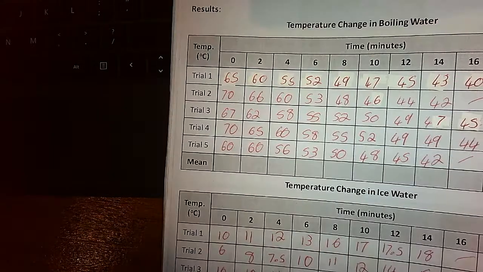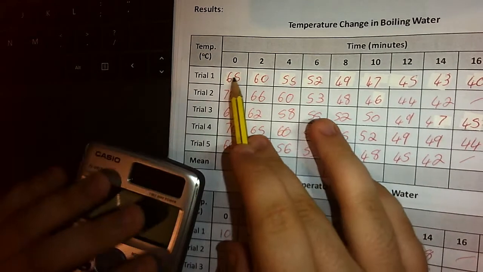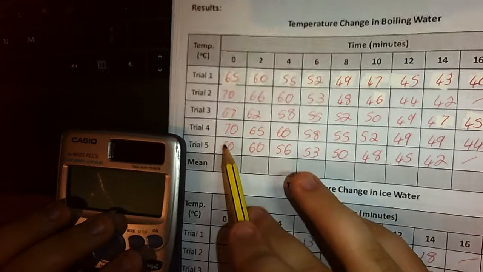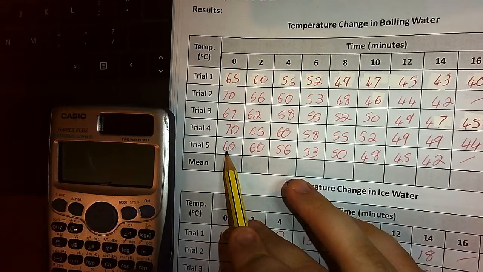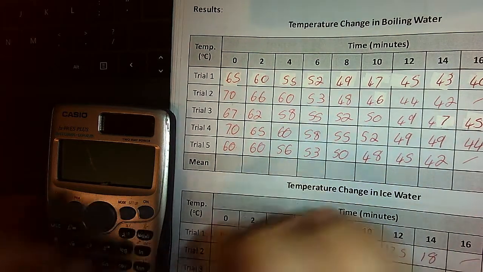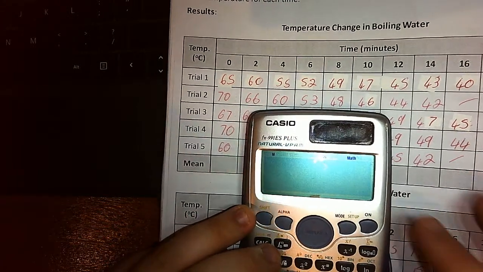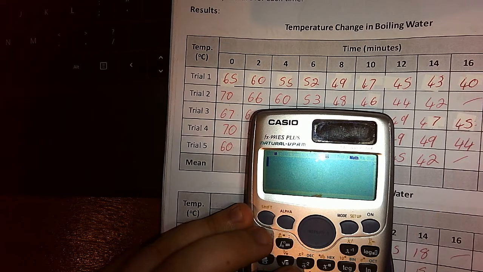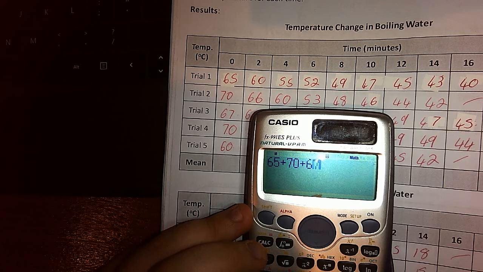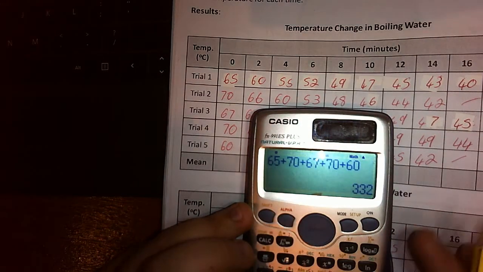So let's give you an example. With this one, the mean would be the sum of all of those numbers, so add up all these numbers and then divide by the number of numbers. There were 5 numbers here: 1, 2, 3, 4, 5. Let me add up all the numbers using my calculator. Remember, in science you're totally allowed a calculator. You don't have to work this out without one. So 65 plus 70 plus 67 plus 70 plus 60. What does that equal? It equals 332.